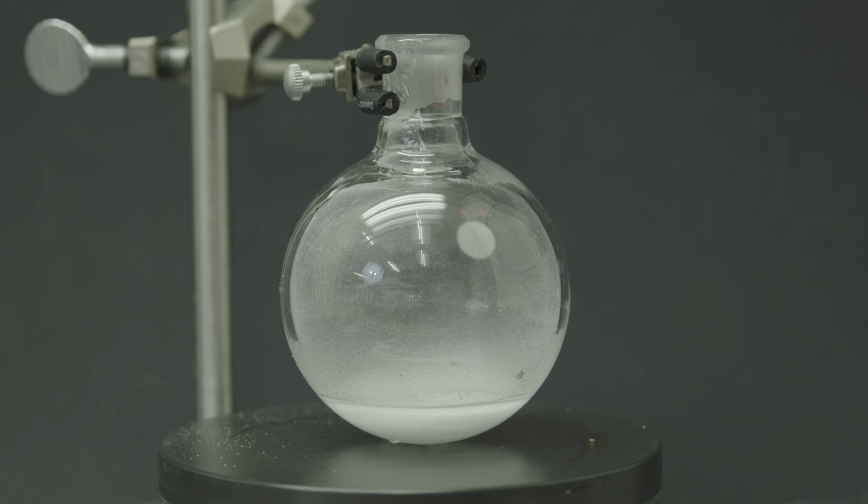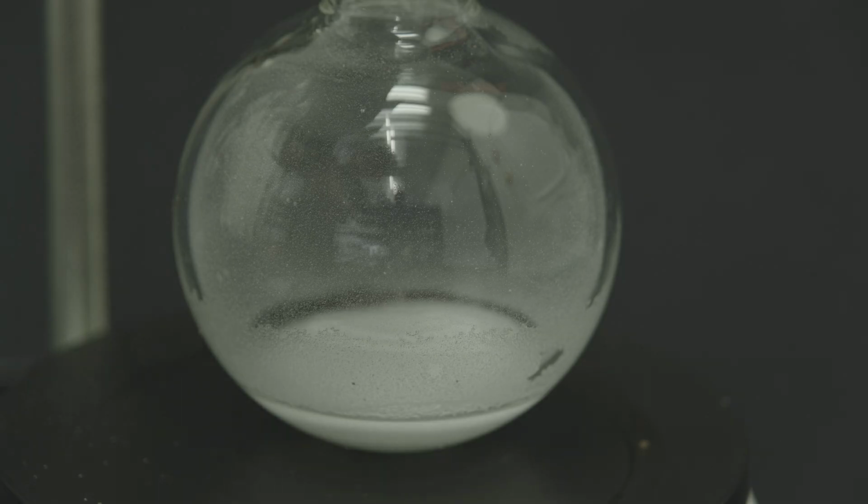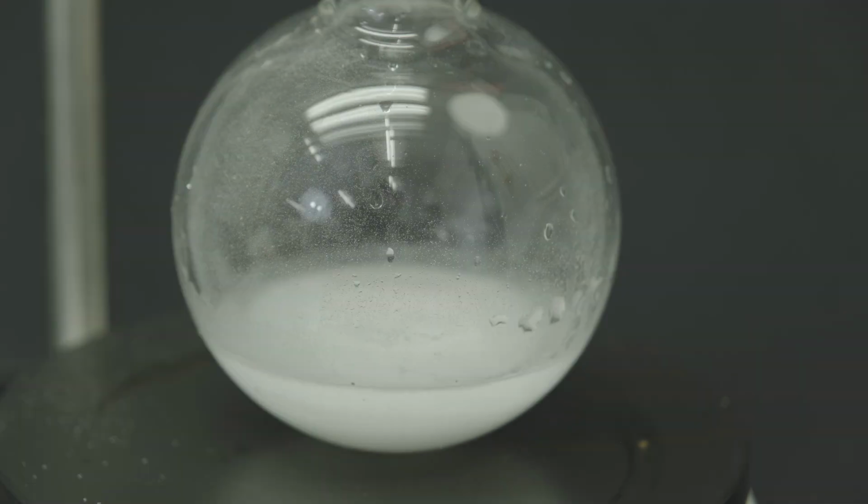For my catalyst, as I mentioned before, I was using phosphoric acid. I didn't need very much, I only needed a few drops. I then just let the reaction sit for a bit because I knew that there needed to be some time for the synthesis to actually occur.